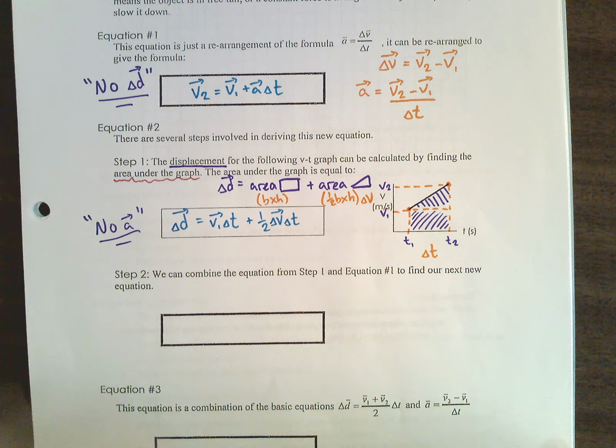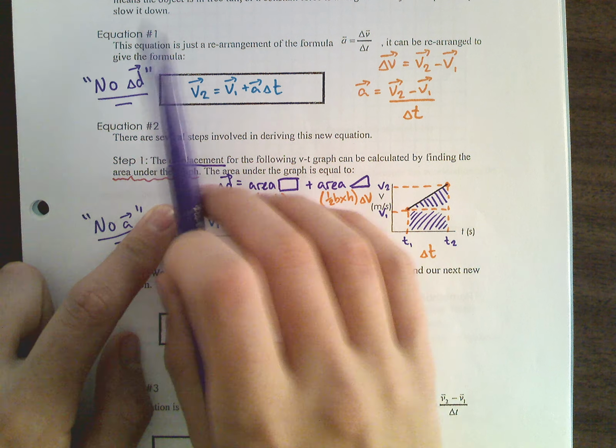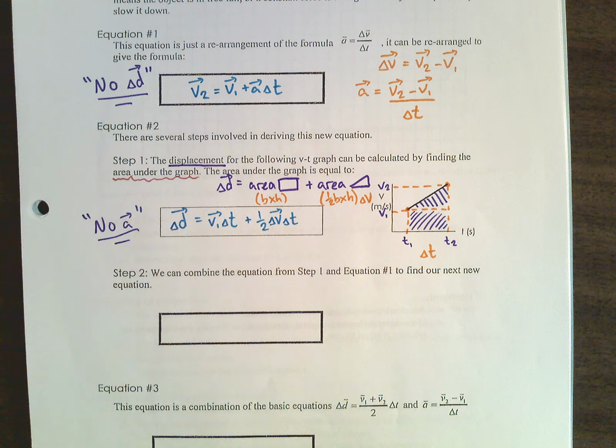But it's not one that we use as often. What we can actually do to find an equation that we use more often is we can combine the equation from step 1 and equation 1, and we can find our next new equation that we're going to use.